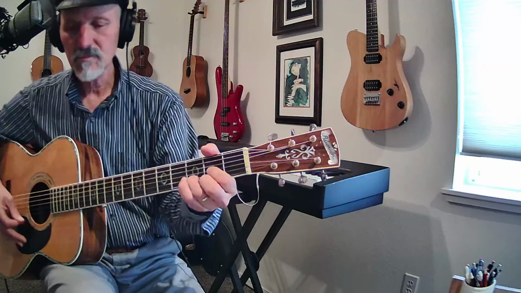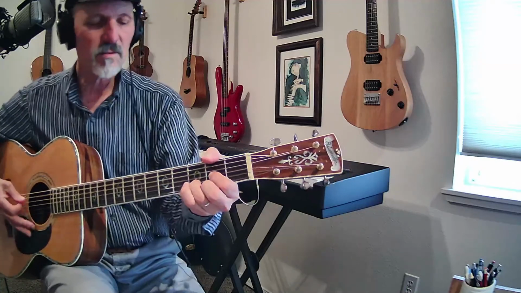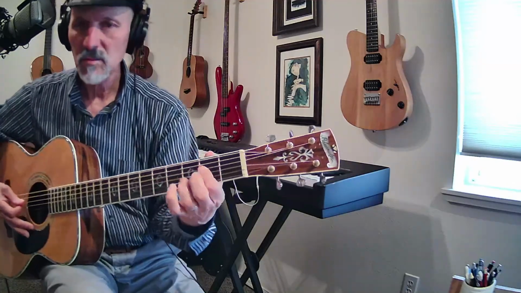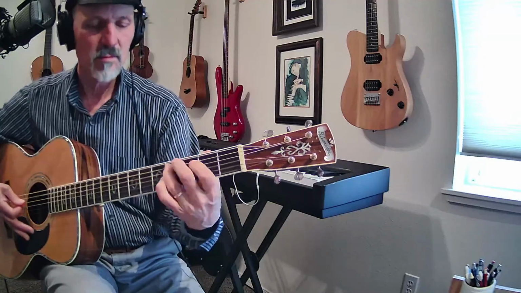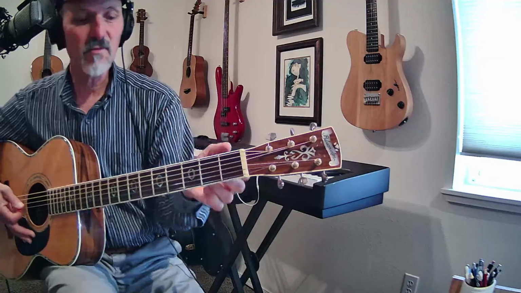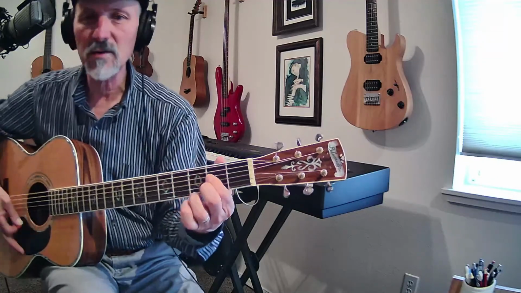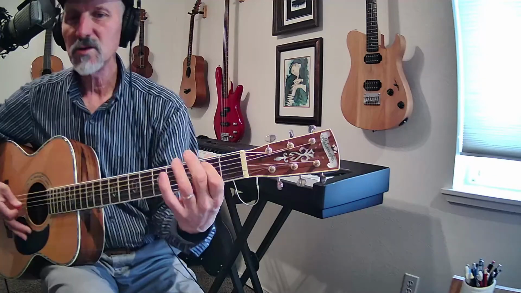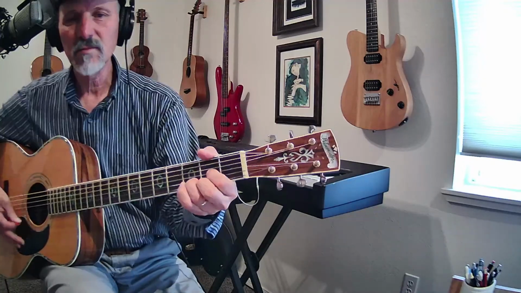Now right there, when you go back and forth, what's nice about those runs up to those chords is they're on the same frets. Open 2, 4, A chord. Open 2, 4, A, D chord.